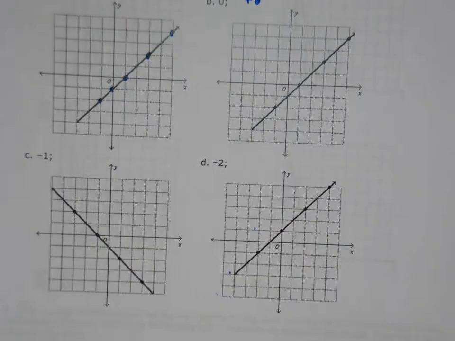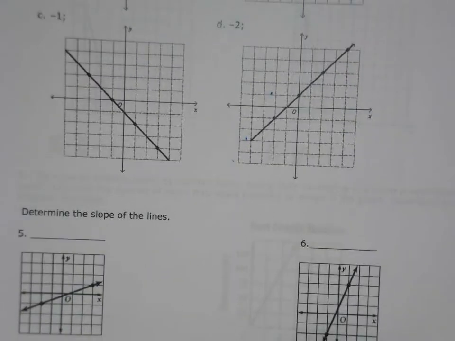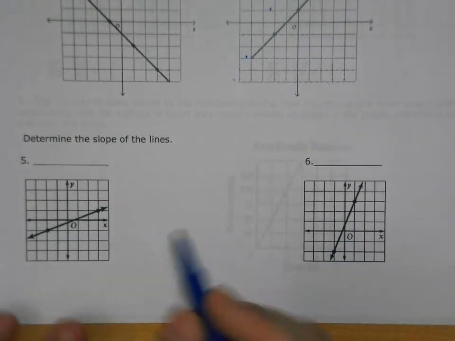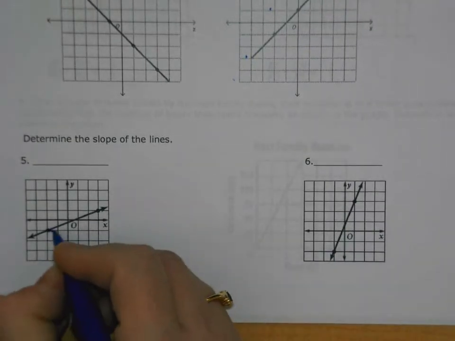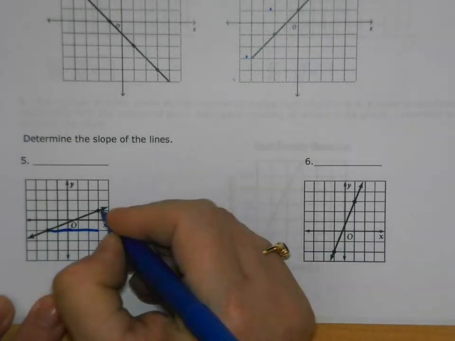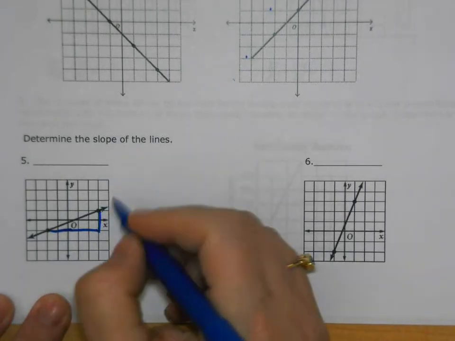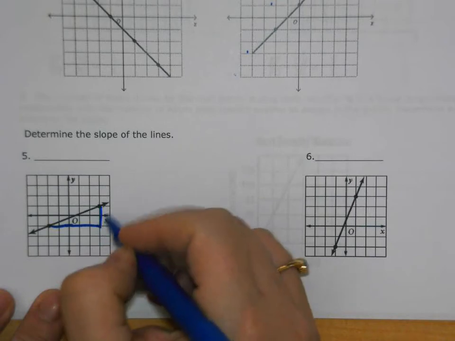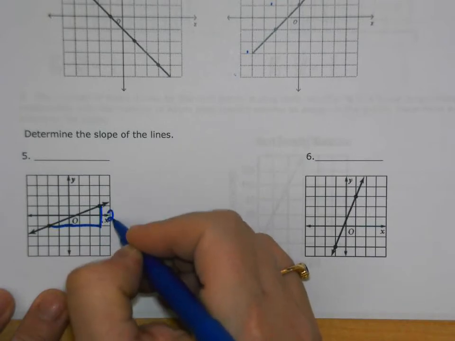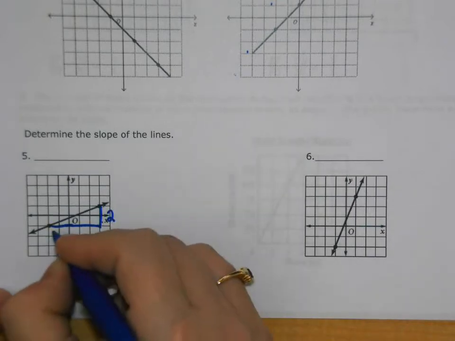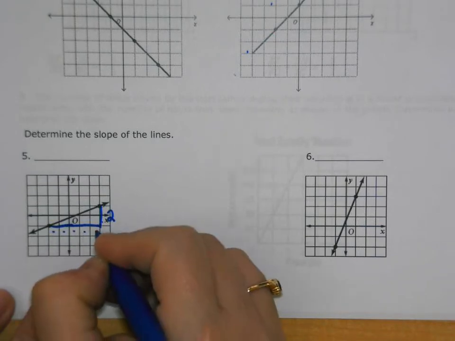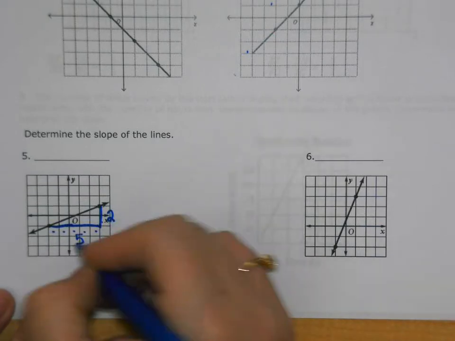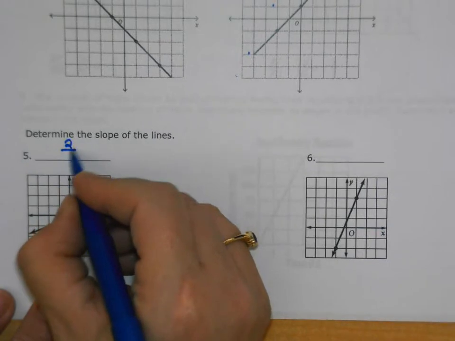Okay, the next one, determine the slope of the line. So if I'm given a graph and 2 points, I make my right triangle, and then I do rise over run. And if there are no numbers here, we just count them by units. So this would be rising 2 units up, and 1, 2, 3, 4, 5 units there. So it's rise over run, which would be 2/5.